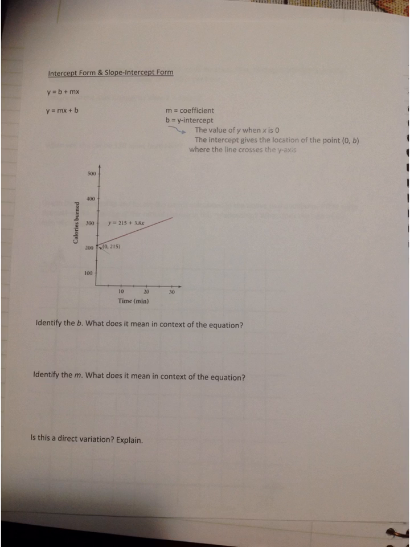Okay, so now hopefully the screen is going to stay where it needs to be. So intercept form, this is what the book is writing. Y equals b plus mx, where b is your y-intercept right here. And then we're used to seeing it in this form, slope-intercept form. This is what we typically see in an algebra book, y equals mx plus b.